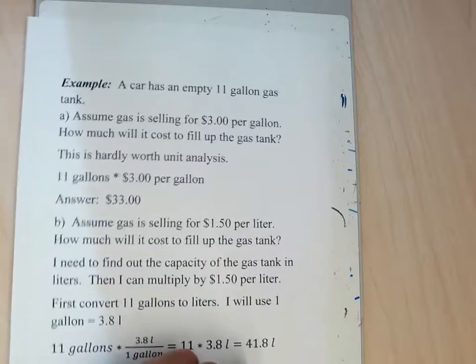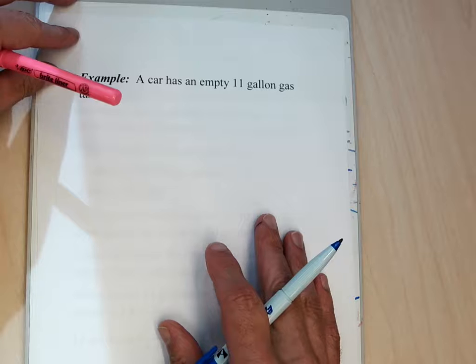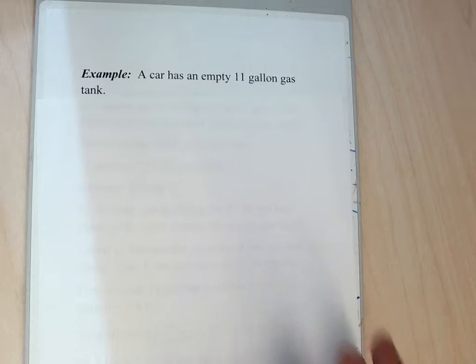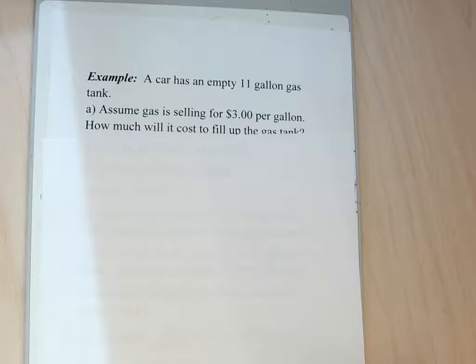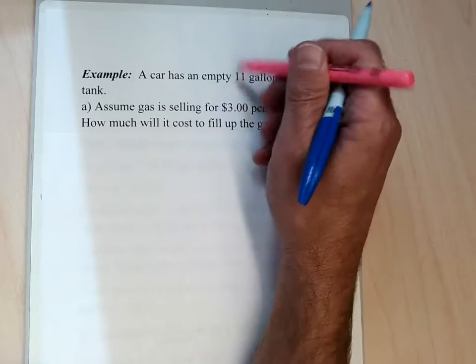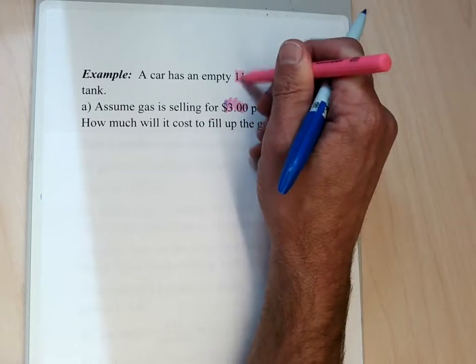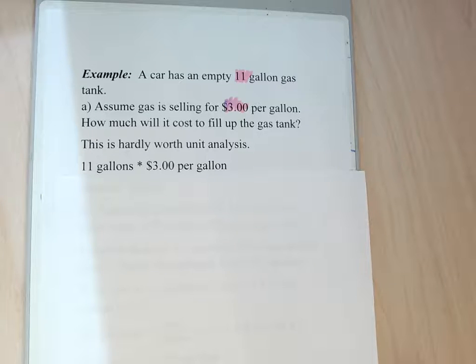One more example before we jump into the word problems. So a car has an empty 11-gallon gas tank. Assume gas is selling for $3 per gallon. How much will it cost to fill up? I didn't think unit analysis was necessary. If I'm spending $3 per gallon and I'm filling up with 11 gallons, I just multiply the gallons times the cost per gallon to get the cost. I said, that's hardly worth unit analysis. Take the 11 gallons times the $3 per gallon, and it's going to give me $33.